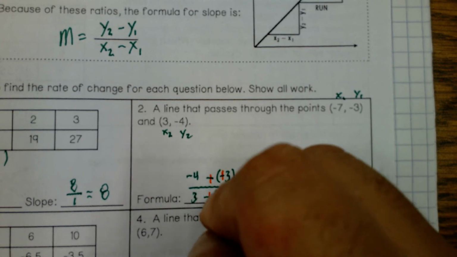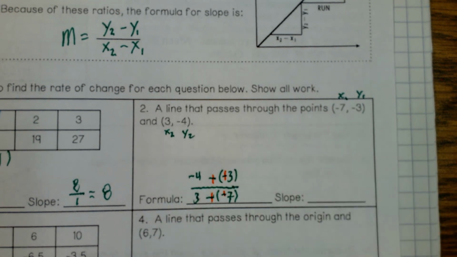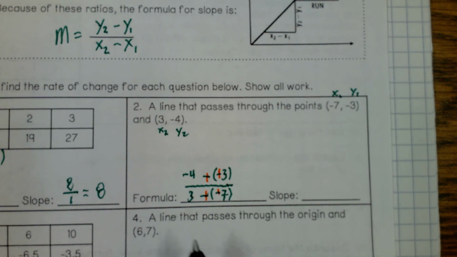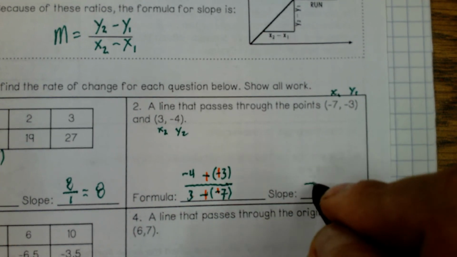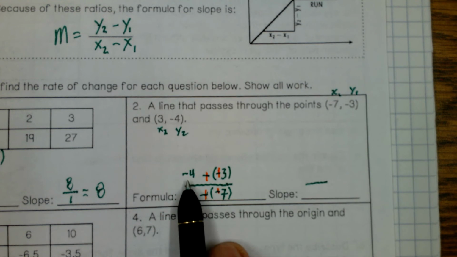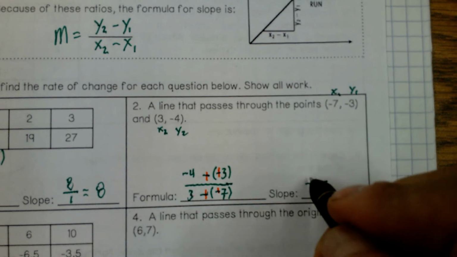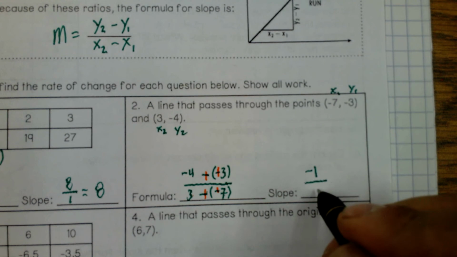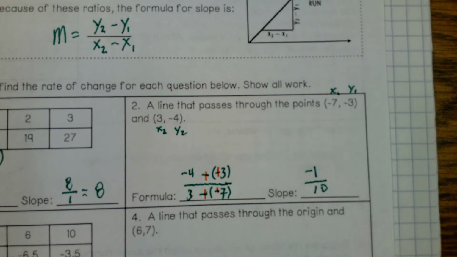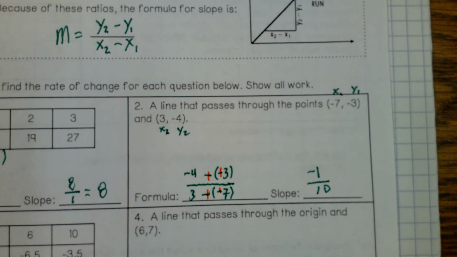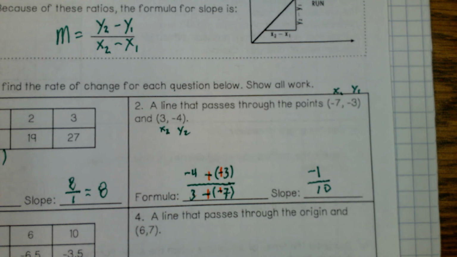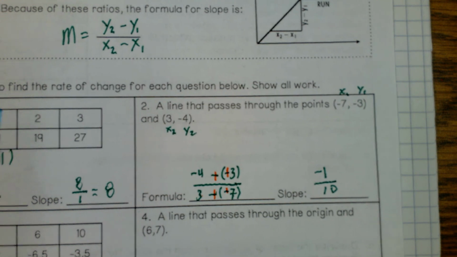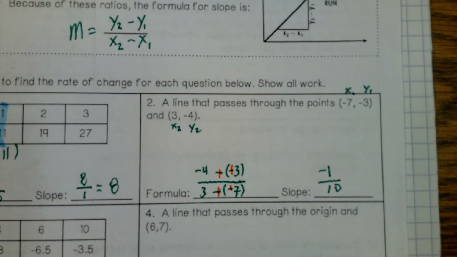And then keep, change, flip. And let's see what we get. So I've got a slope of -4 plus 3, over 3 plus 7, -1/10. Okay. All right.